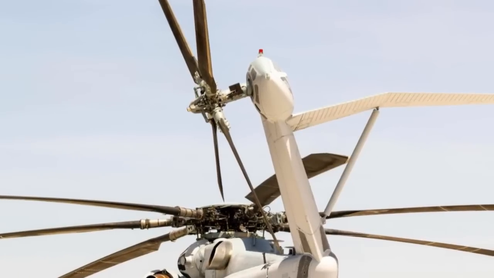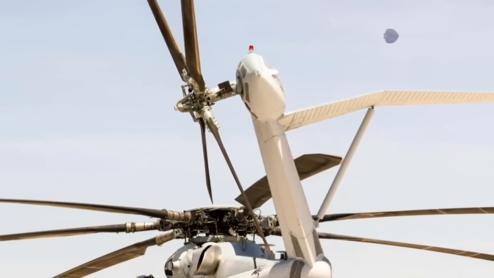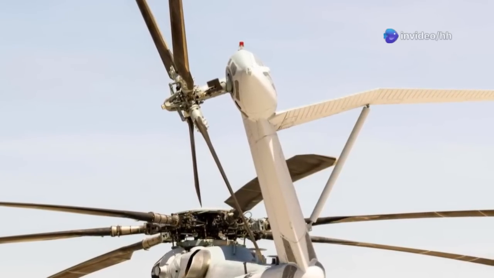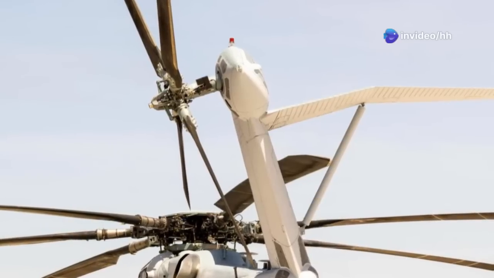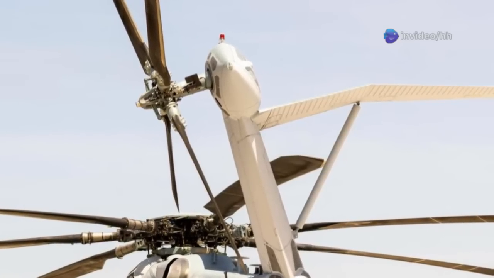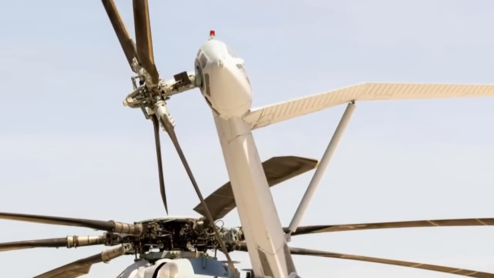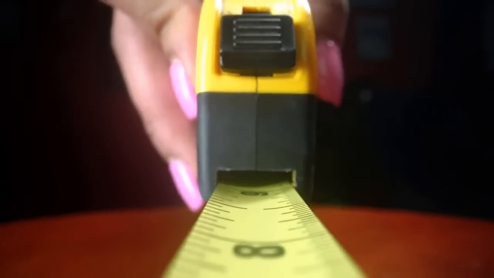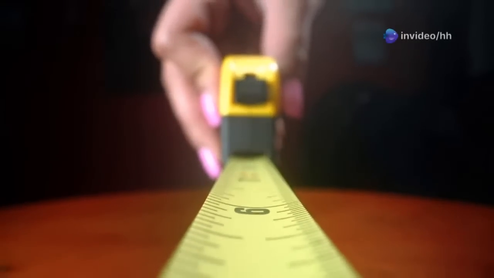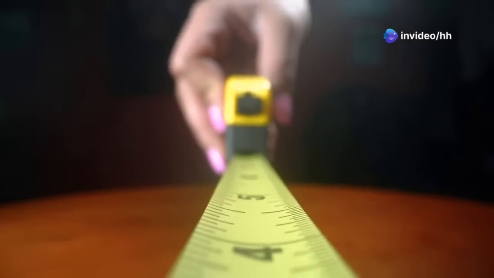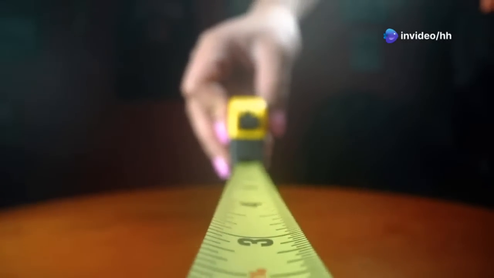Chord line. This imaginary line runs from the very front leading edge to the very back trailing edge of the airfoil. The chord line is essential for defining the shape and aerodynamic properties of the blade. Chord. This is the length of the chord line and represents the width of the airfoil at any given point. The chord length can vary along the span of the blade, affecting the lift distribution.